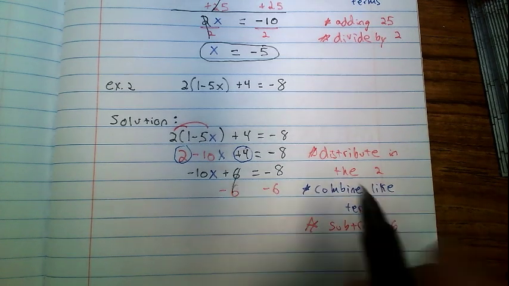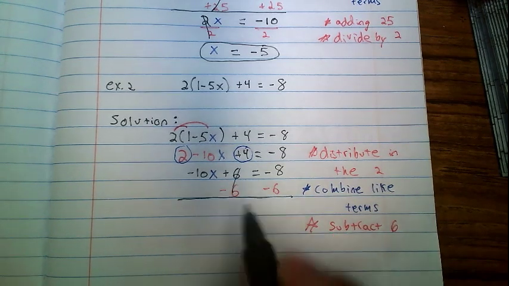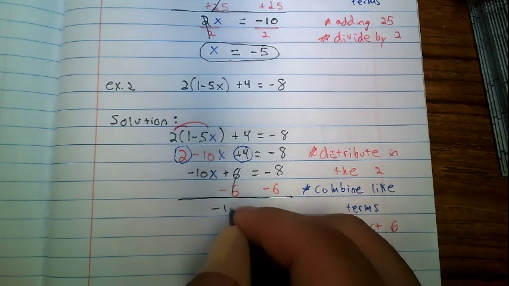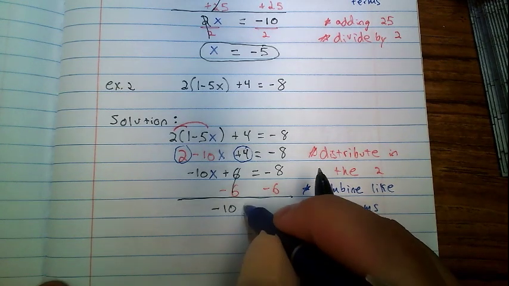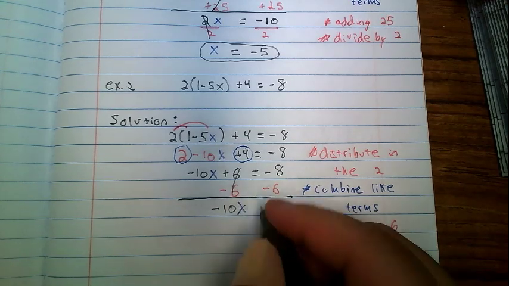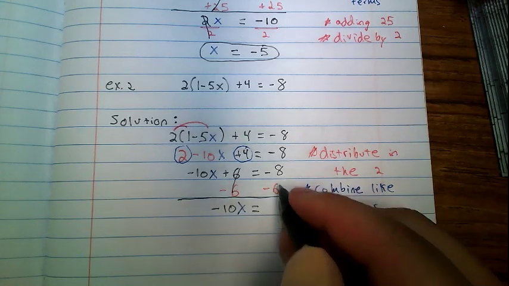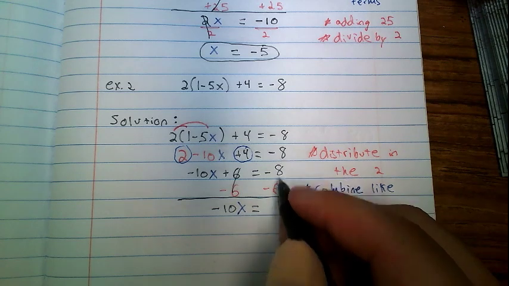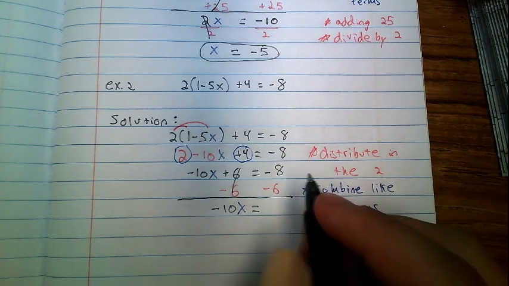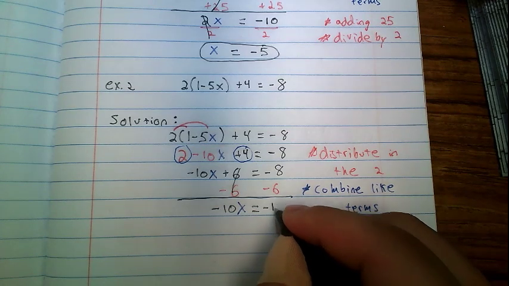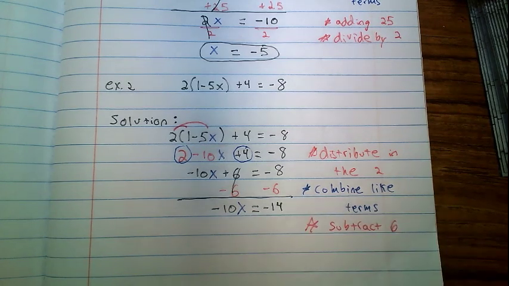Those cancel. I'm left with -10x equals -8 minus 6, or -8 and -6. Combine that all together. How many negatives do we have? It's -14.